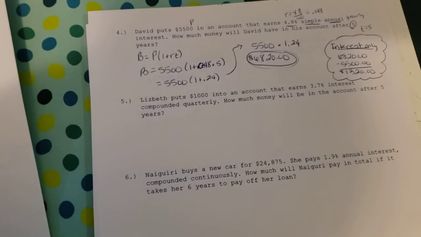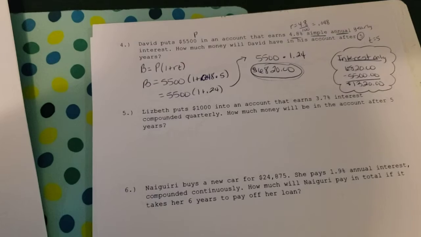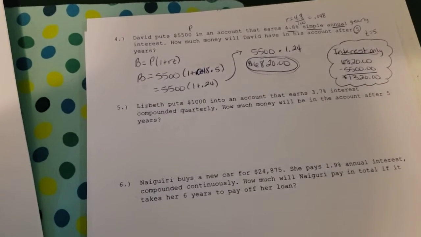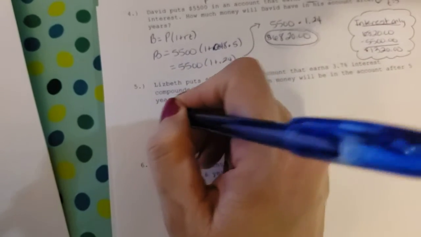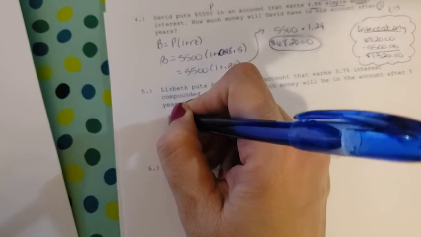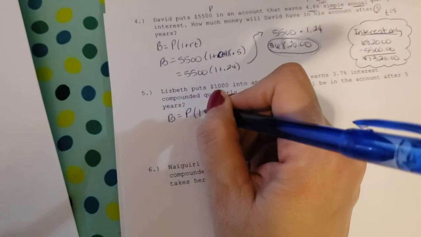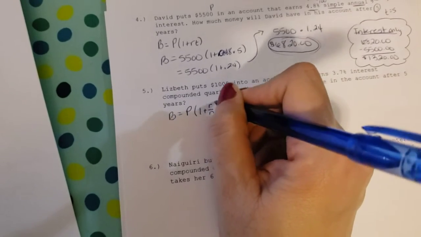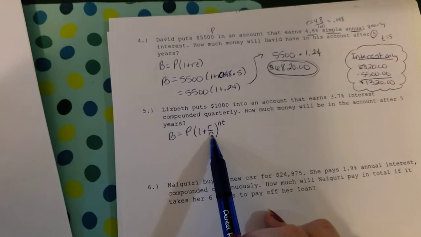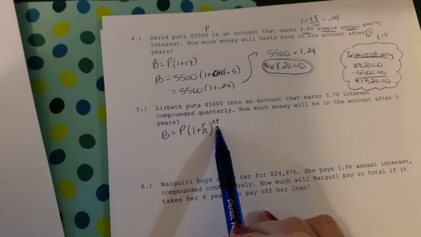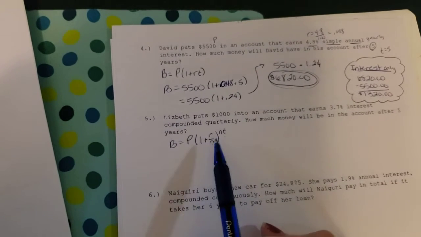So question number 5 says Elizabeth puts $1,000 into an account that earns 3.7% interest compounded quarterly. How much money will be in the account after 5 years? Okay, so compounded quarterly, so compounded interest. My formula for that is balance equals principal times (1 plus R over N) to the N times T power, N being the number of times per time period that interest is calculated.